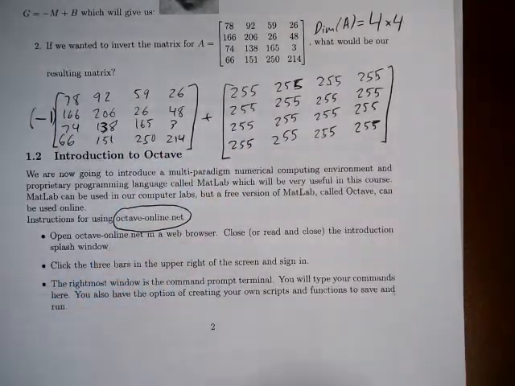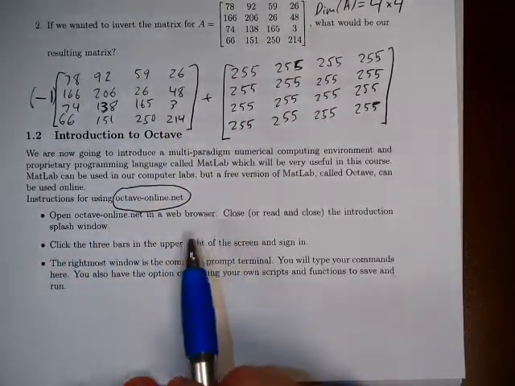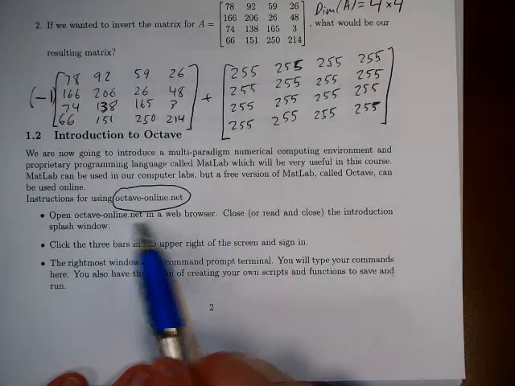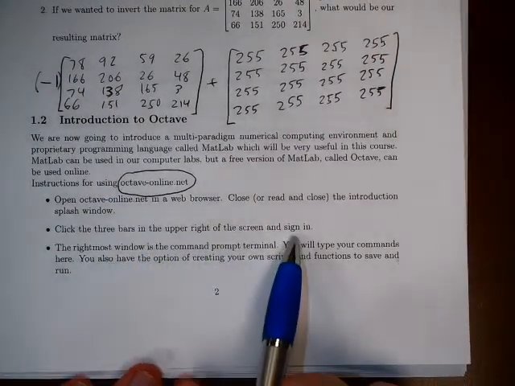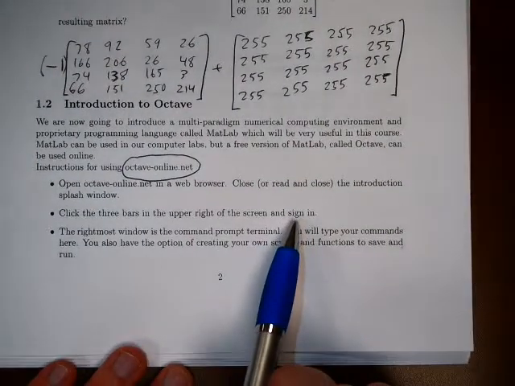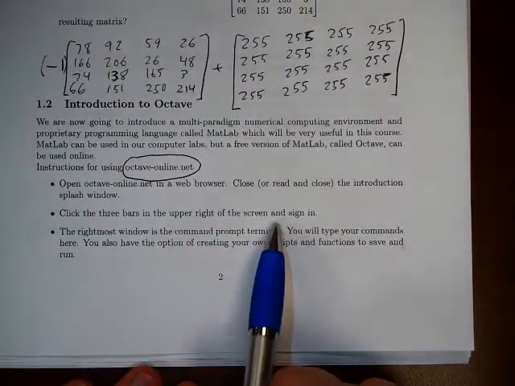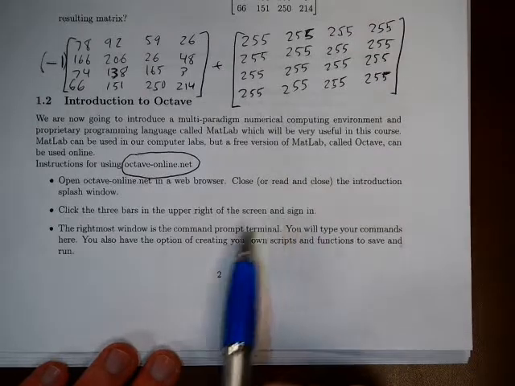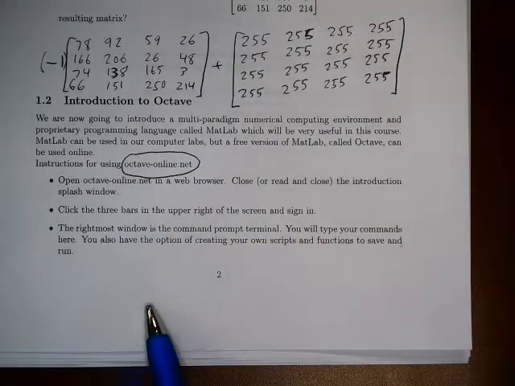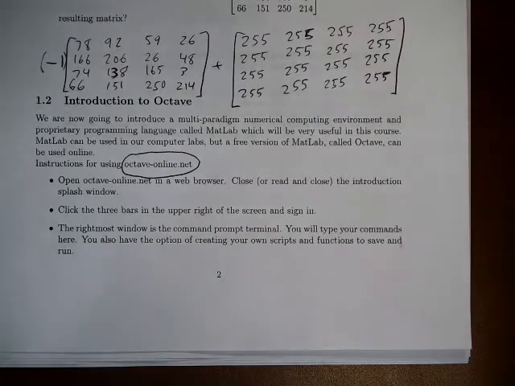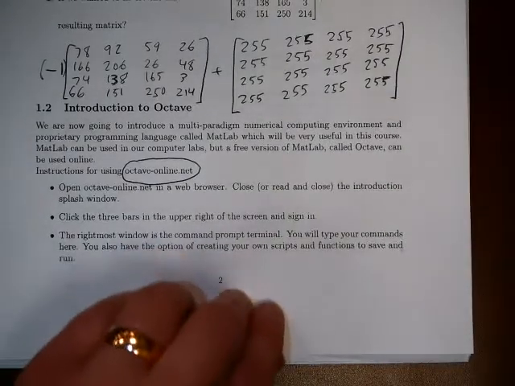So what you want to do is go to your web browser and open this up. There will be some bars to sign in. You'll want to go ahead and even use a Gmail account, I think you can sign in with. And then you'll want to go to the command prompt. This will allow you to type in some functions and some variables, and it'll let you do some nice, easy math things.